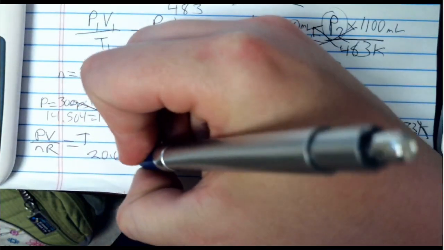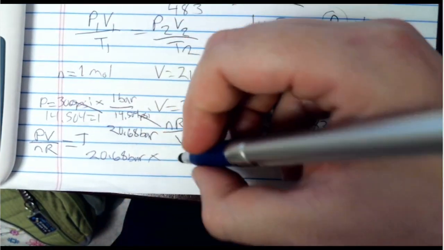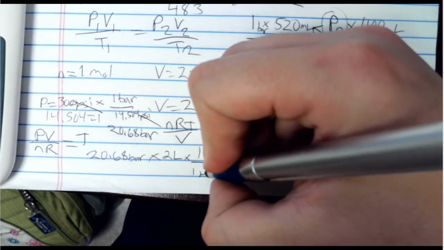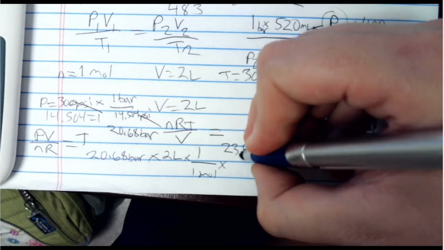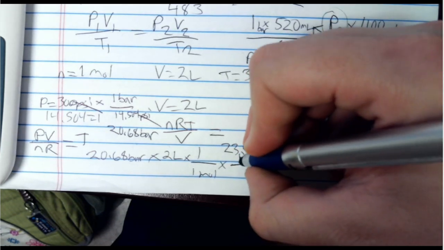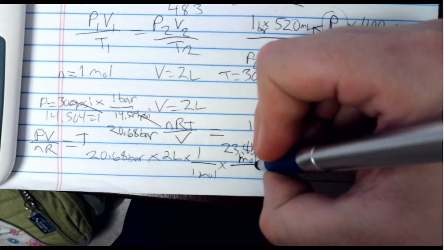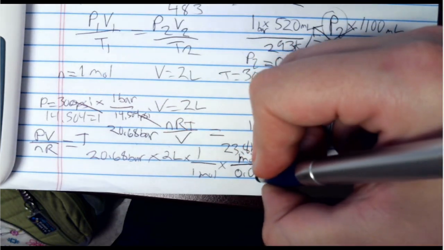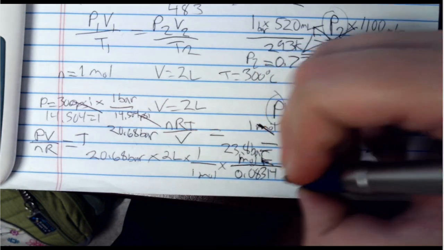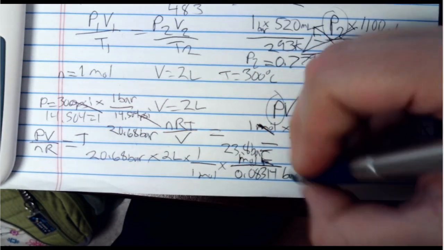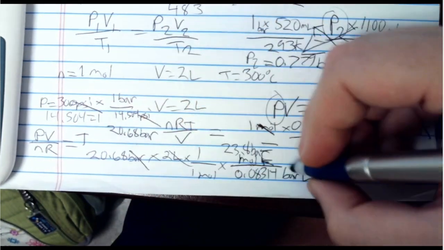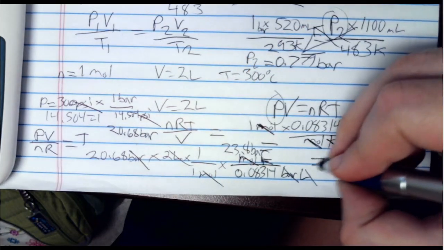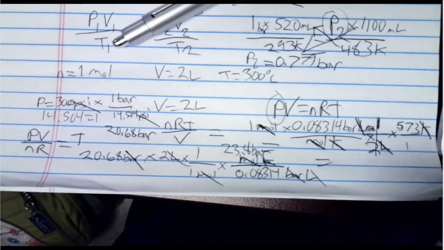20.68 bar times 2 liters times 1 over 1 mole times 1 mole Kelvin over 0.08314 bar liters. Bar liters, moles cancel, so my answer will be in Kelvin.